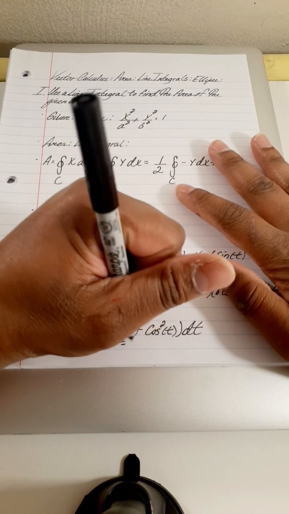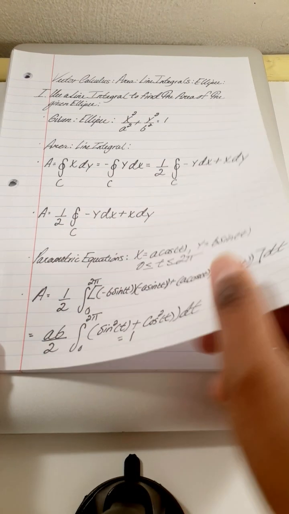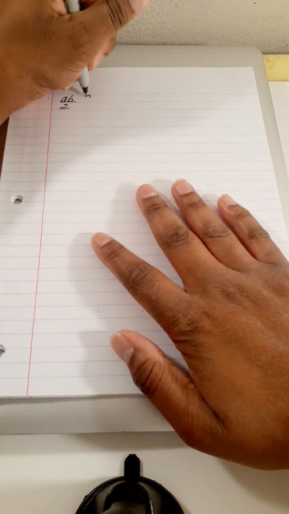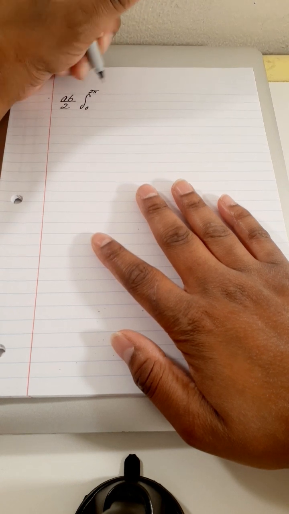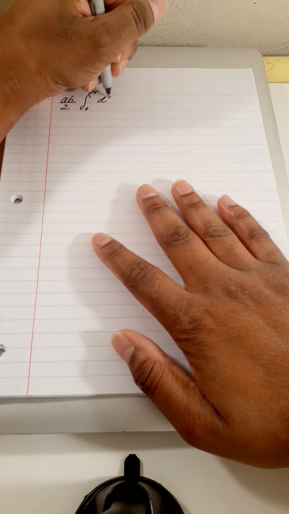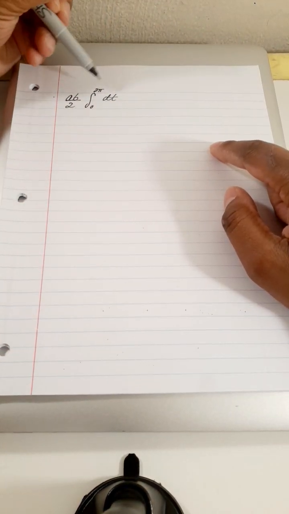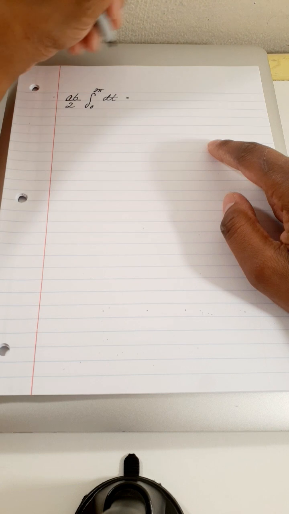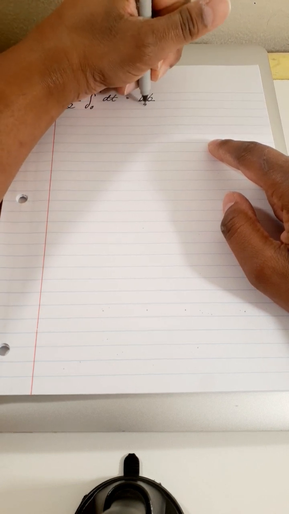Now hopefully remember that sine squared plus cosine squared is just 1. So effectively what we're looking at is AB over 2 times the integral from 0 to 2 pi, and since that's just 1, we're just integrating 1 dt. So this is essentially going to give us AB over 2 multiplied by 2 pi.